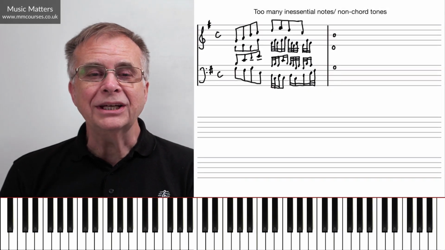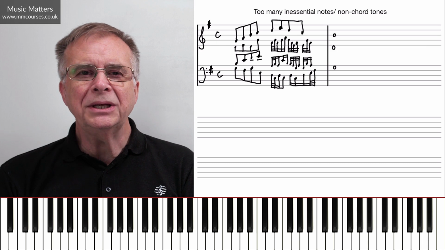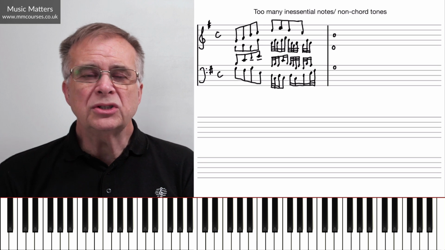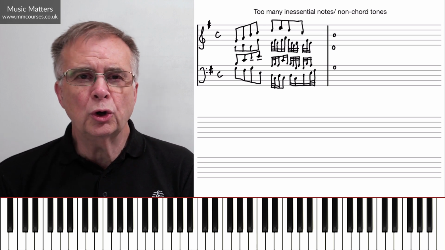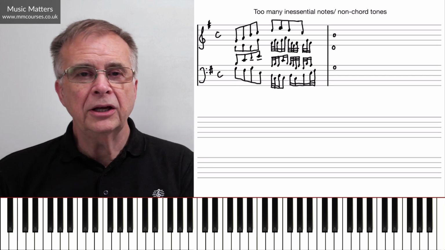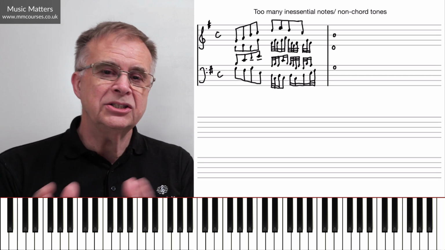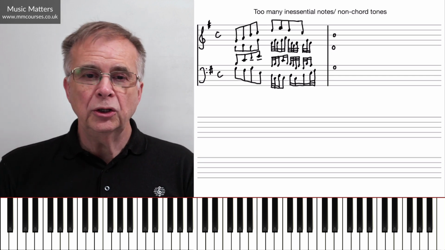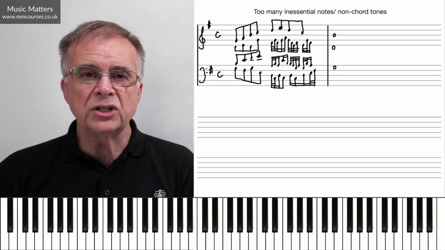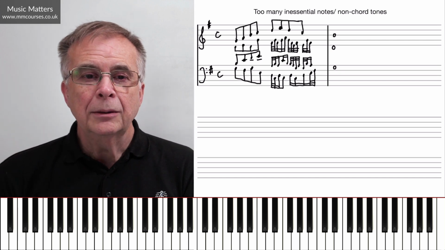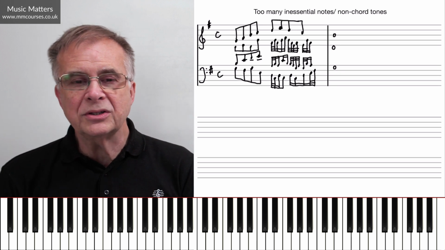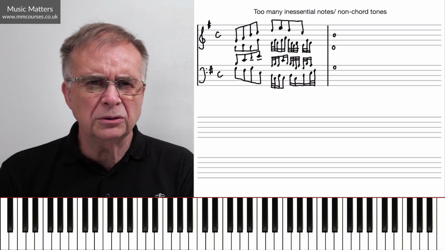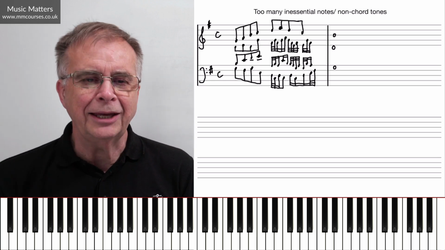Hi, I'm Gareth Green, and in this video we're going to be considering whether there's a danger in a piece of music of using too many non-chord tones, or you might know non-chord tones as inessential notes. We tend to call them inessential notes in the UK, in the US they tend to be known as non-chord tones, and then various parts of the world belong to one or more of those camps, but they're basically the same thing. So before we have any confusion, non-chord tones and inessential notes are the same thing.